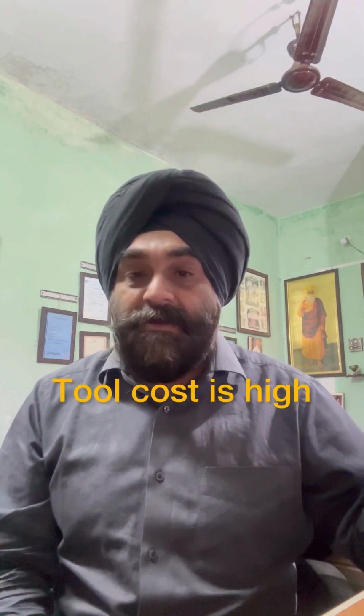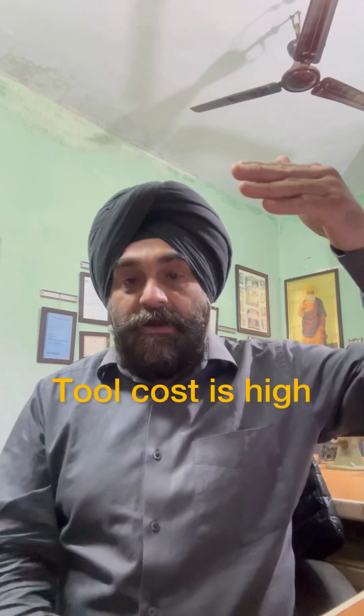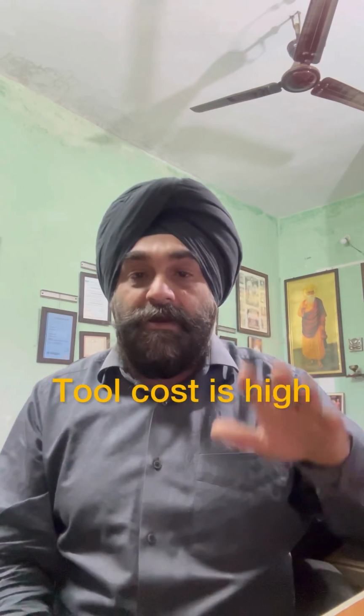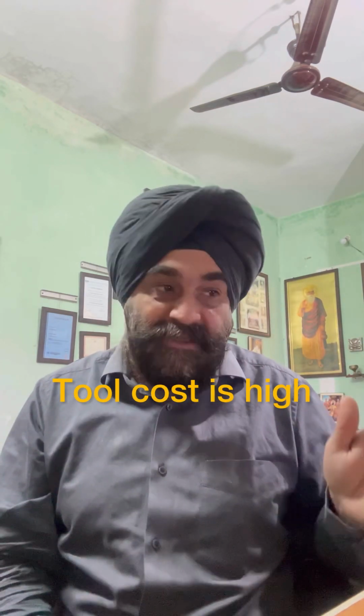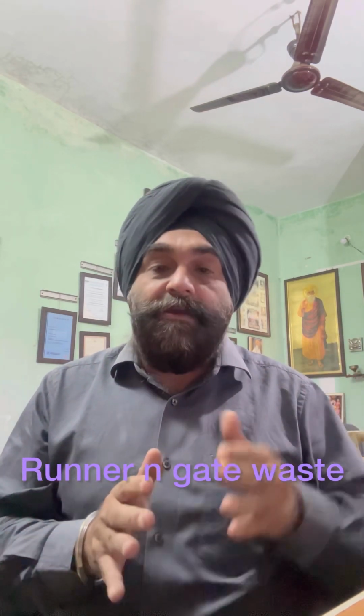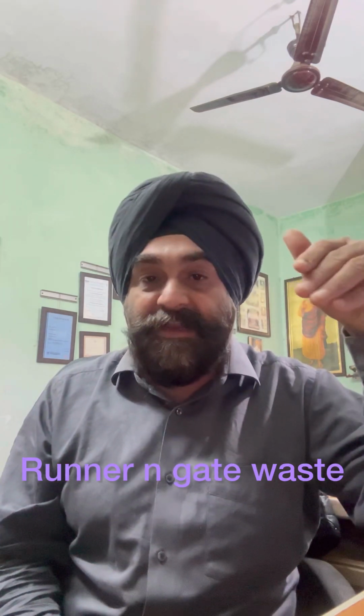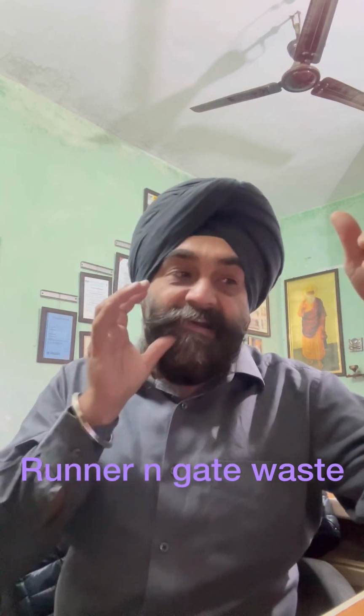Like advantages, there are also disadvantages. One disadvantage is that the cost of the tooling is higher than the compression mold, because we have a transfer plate, transfer plunger and all that, and then runner and all that machining will be there. Then more waste will be generated, because every time the runner and the gate will take that material. And third, a higher pressure machine will be required as compared to compression molding.